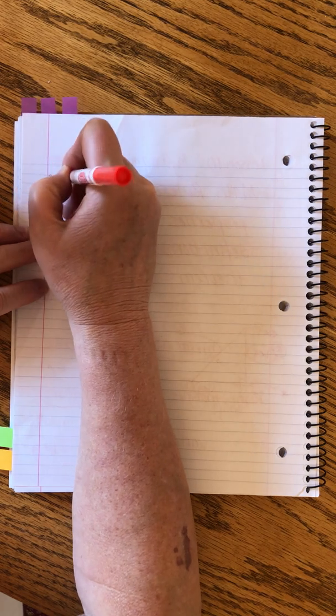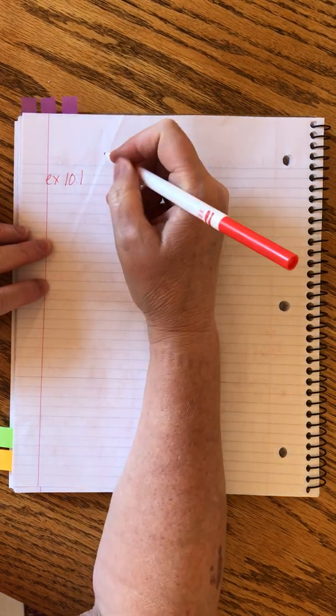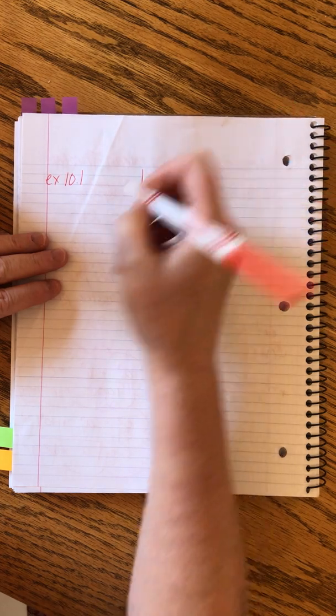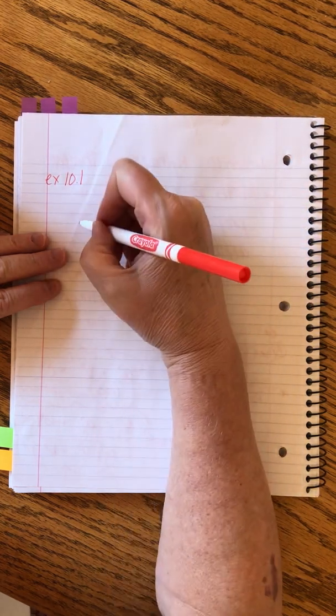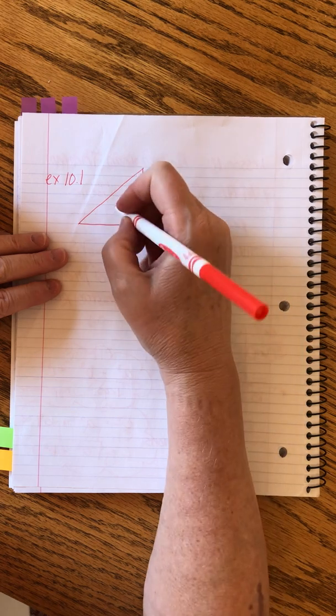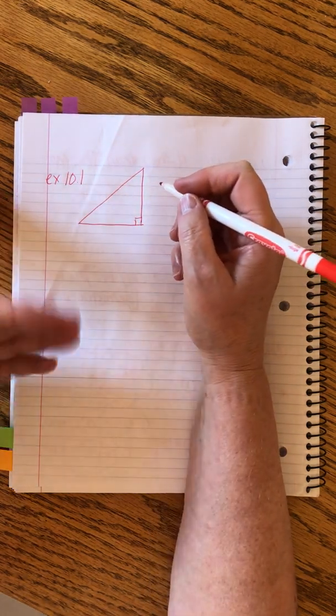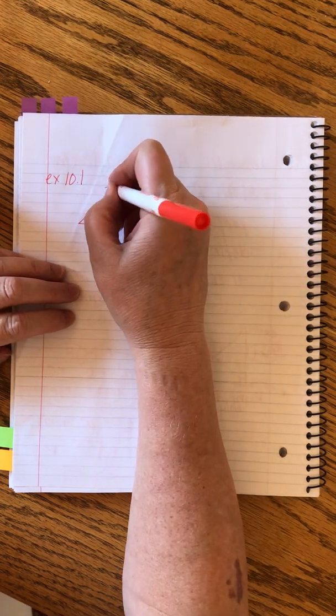Now I'm ready to do example 10.1. It says use Pythagorean theorem to find side A. And this is the way the picture looks. And you may look at this and go, but wait, the picture we drew before, it was the other way. It doesn't matter.